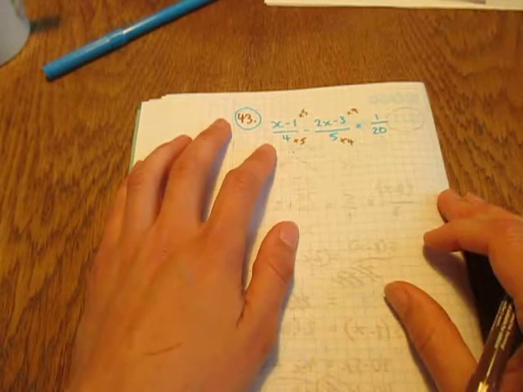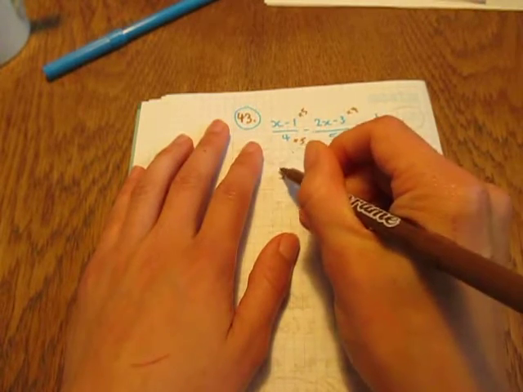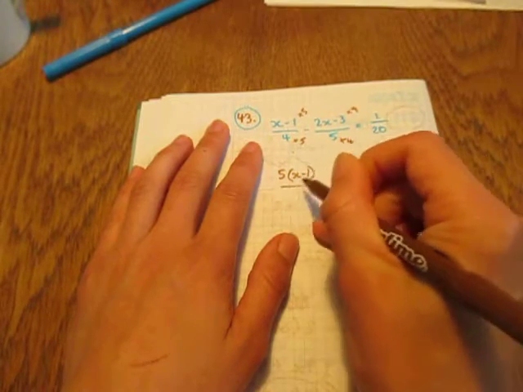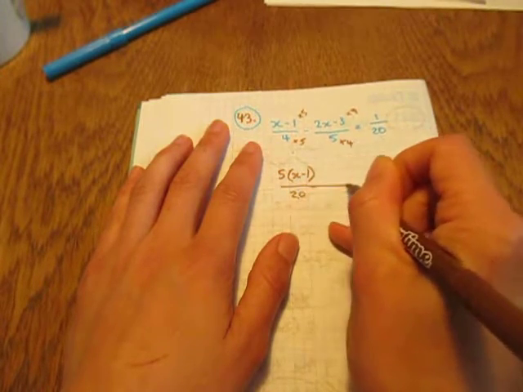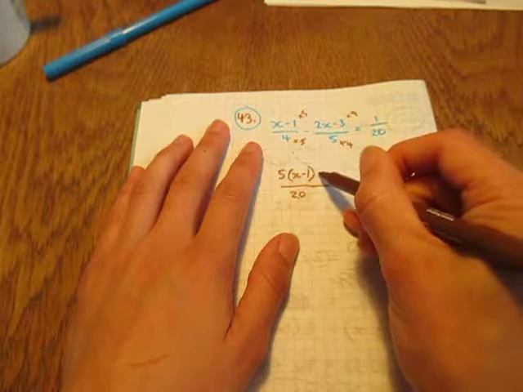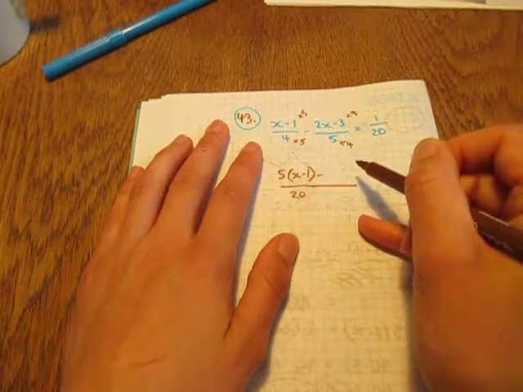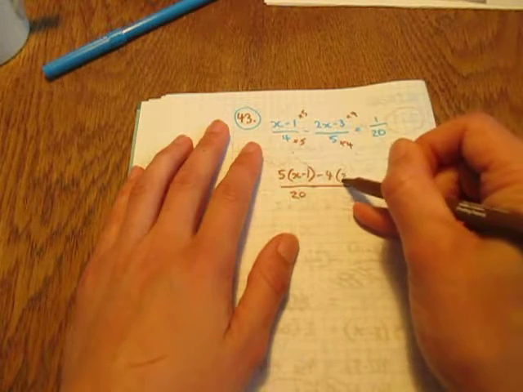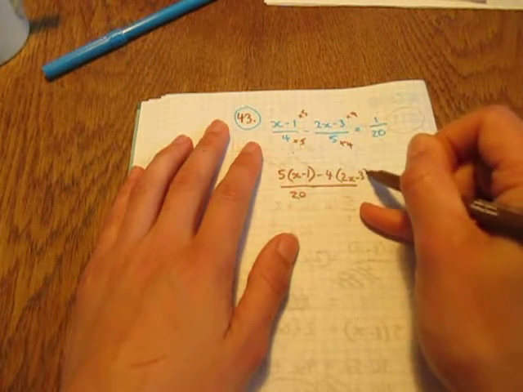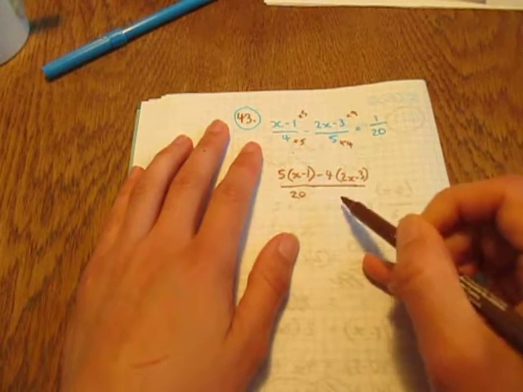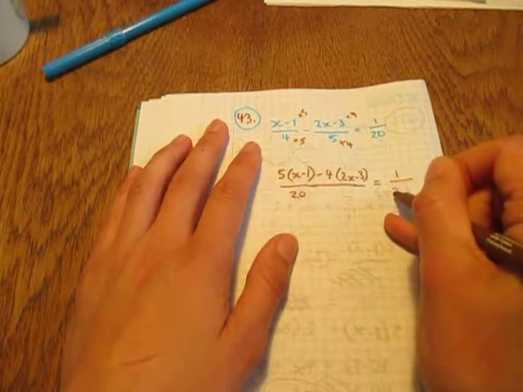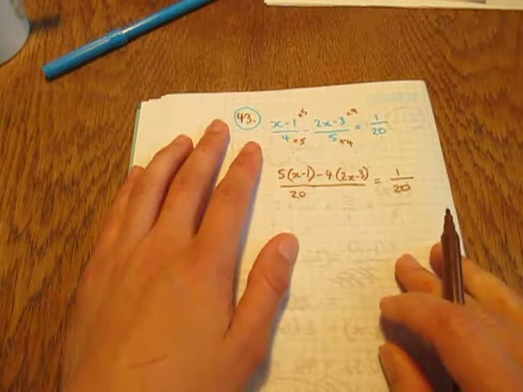So I end up with 5 multiplied by (x minus 1) over 20 minus 4 multiplied by (2x minus 3), and that's also over 20, is equal to 1 over 20.